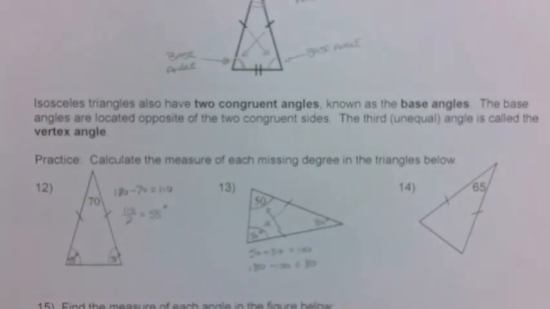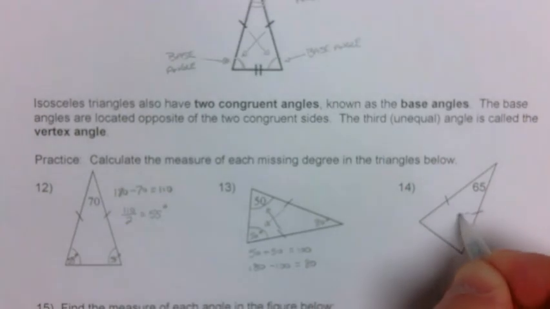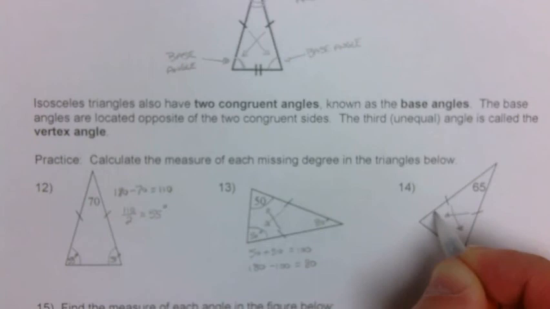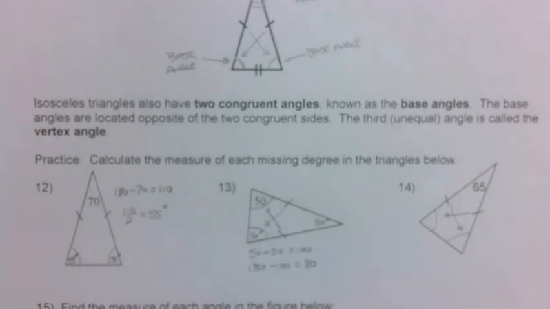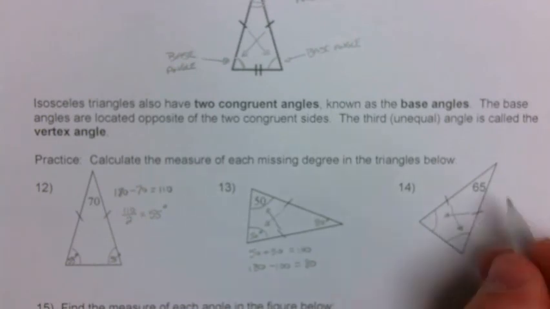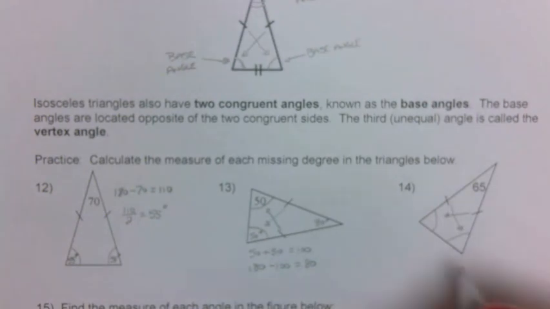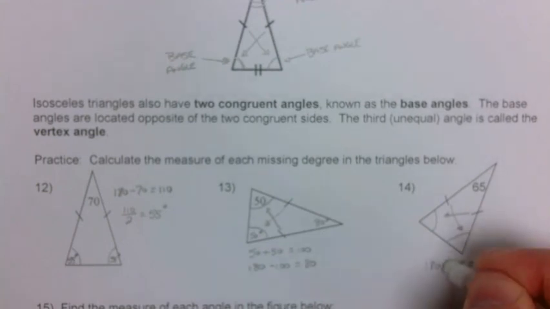In example number 14, okay, again, if you go across from the two congruent sides, you're going to have the two congruent base angles, which are the two missing angles in this triangle. So 65 is going to be the vertex angle. I know that all three angles add up to 180, so I can start by doing 180 minus 165. Excuse me, 65, not 165.